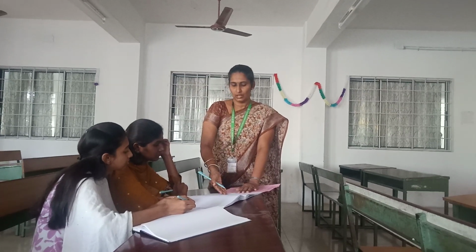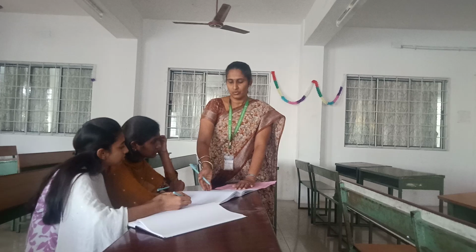So for example, taking dosa rupees and puri rupees, we have to mention them only in the maximization and minimization. Like that we can solve the case study problem.